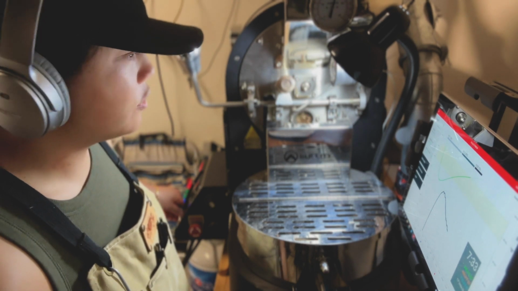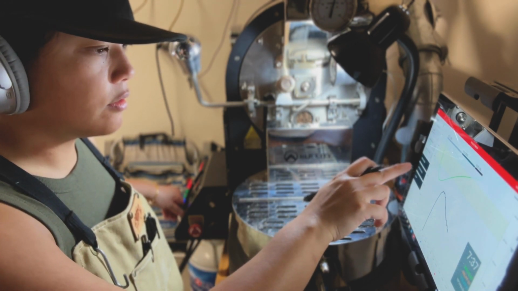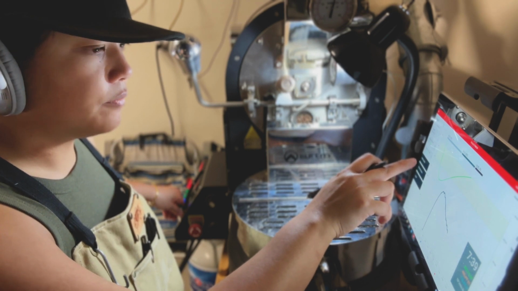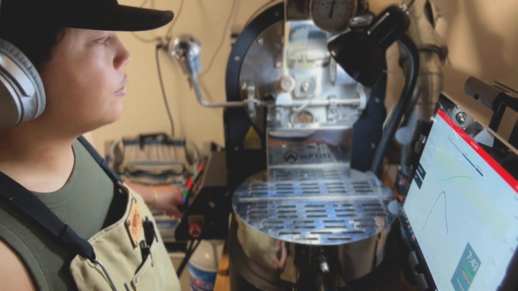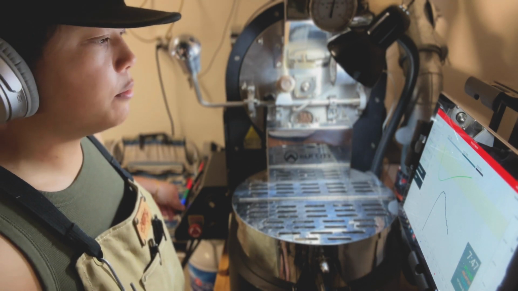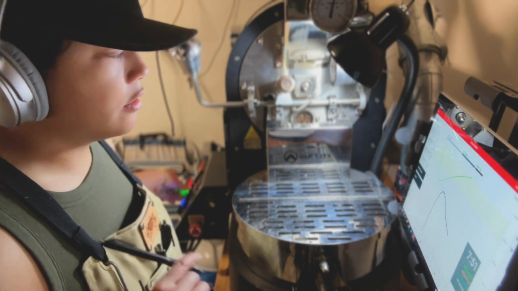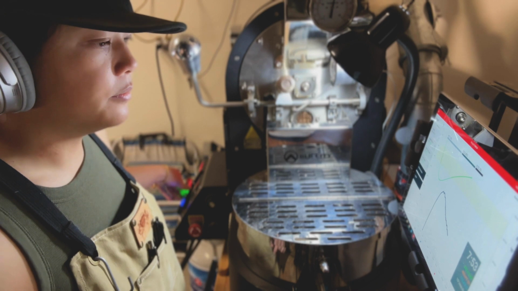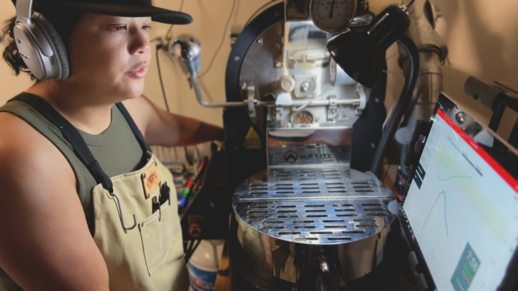All right, there's our outlier cracks. First crack, 7:43, 370.7. Perfectly normal for the first roast out of the gate. So we're on max air.